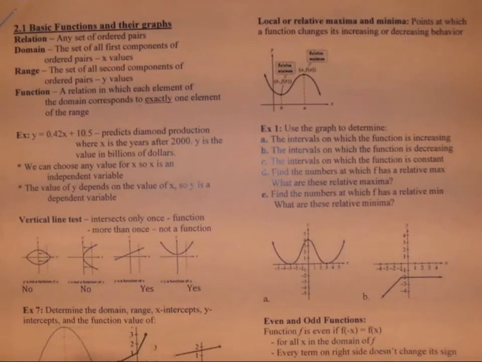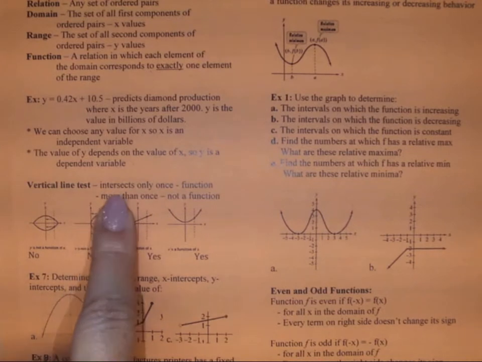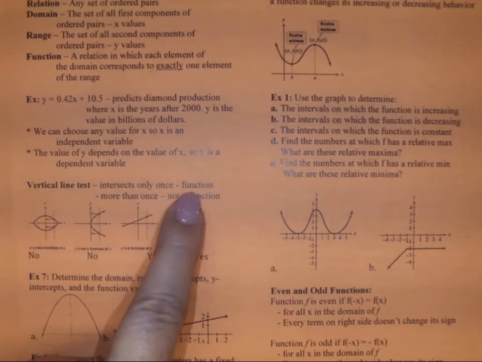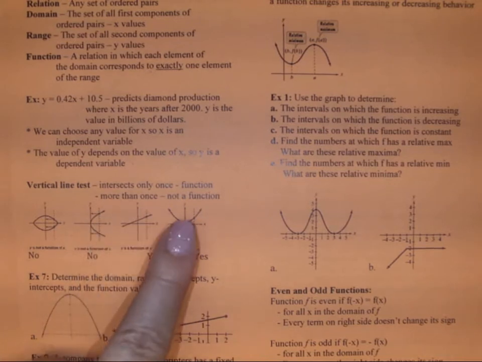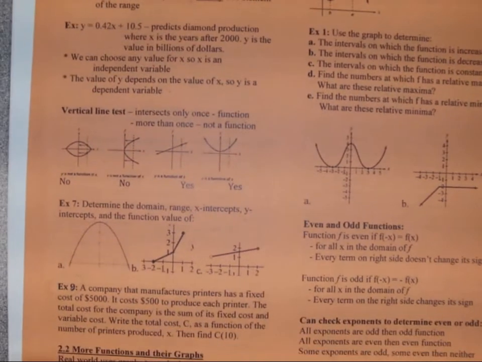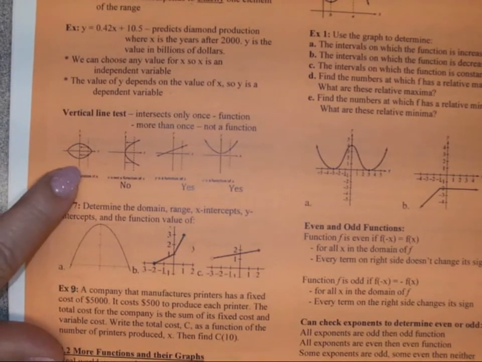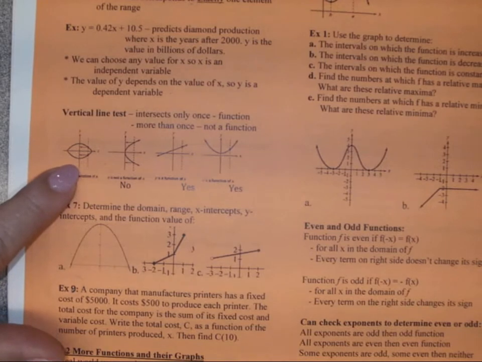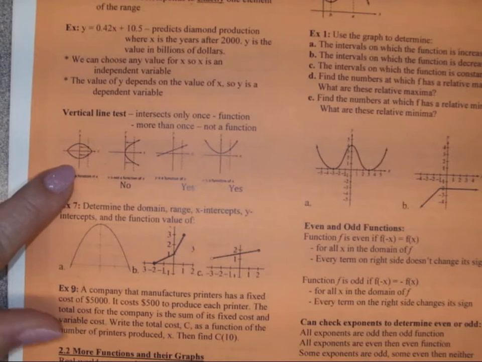But if we're looking at a graph, we can look at the vertical line test and say, if it intersects only once, then it's a function. If it intersects more than once, not a function. So a vertical line is a line that goes straight up and down. So I have some graphs here. This one kind of looks like a football. If I draw a vertical line, it doesn't matter where you draw it as long as you actually touch the graph that's actually being drawn.